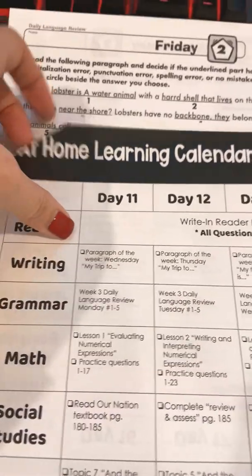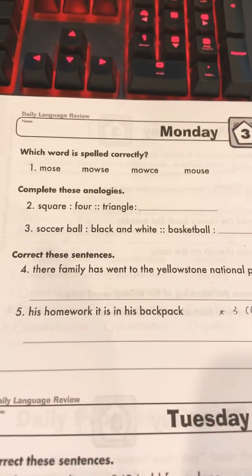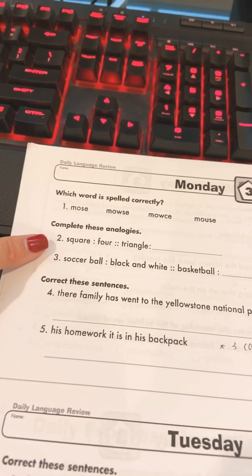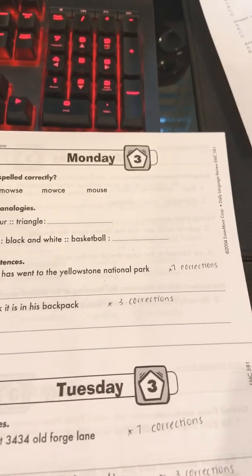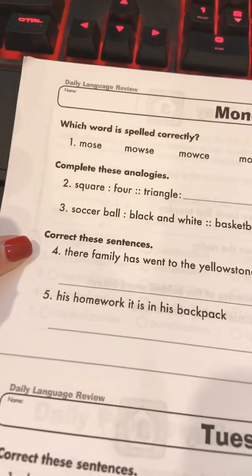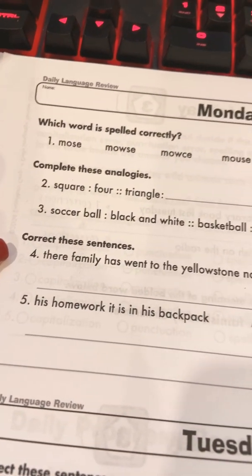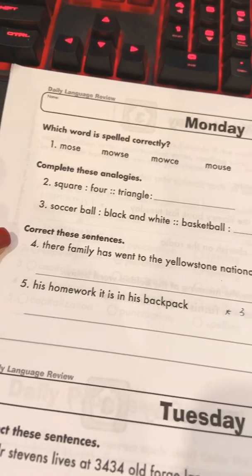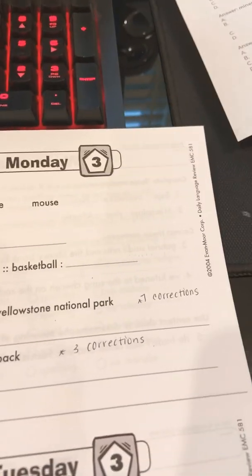Then we have our grammar, our daily language. We're going to start on week 3. Monday, we're doing which words are spelled correctly, some analogies, and then sentence corrections. Okay, thinking about all the little things that we've talked about in class, capitals, when to use certain words, proper nouns, all that good stuff. And then you'll rewrite on the line.